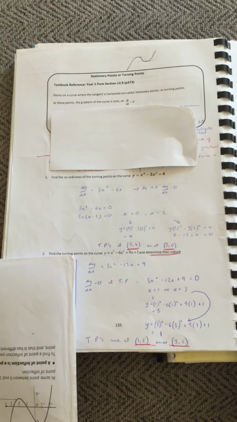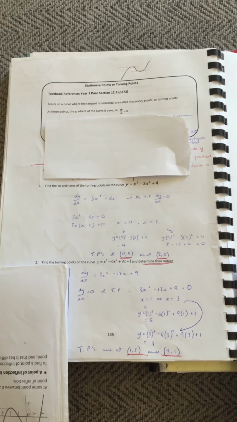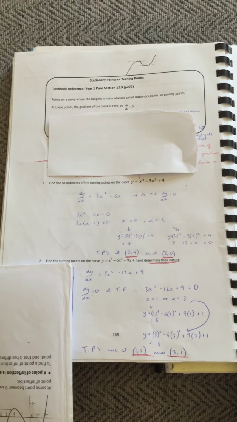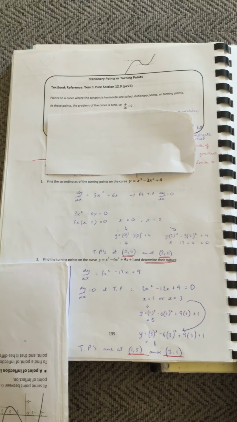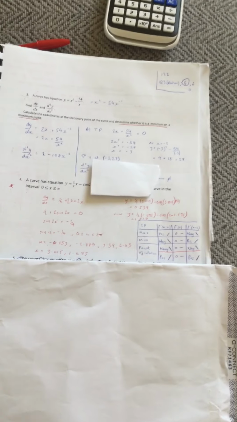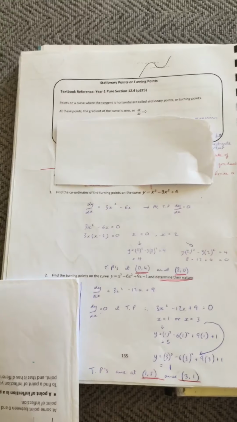Hello again. Now this is a little bit dodgy because there are parts of this I don't want to do until Tuesday. So I've covered up those parts, very makeshift, but it's okay.